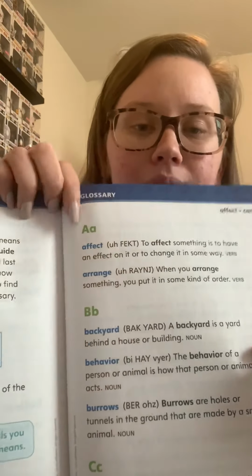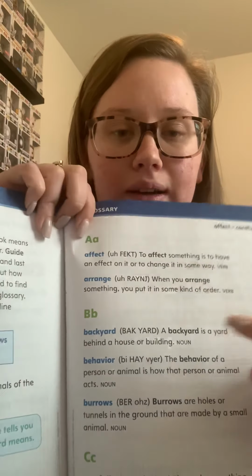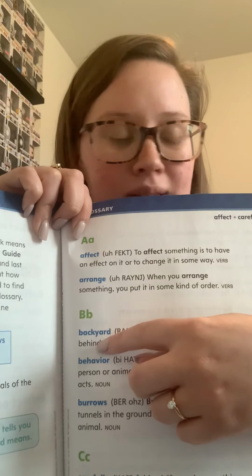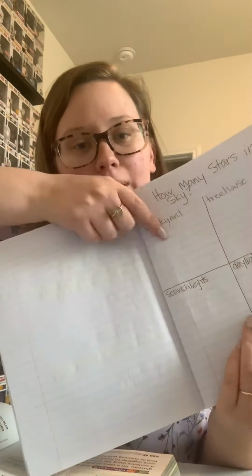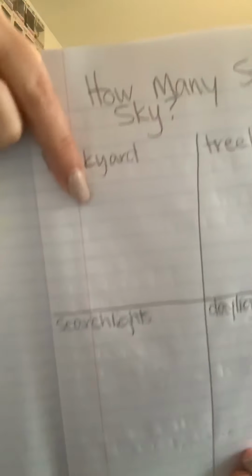So here I am at the back of my book, using my glossary. A and B. Backyard is my first word. I'm going to underline it so I don't forget where I found it. Backyard. A backyard is a yard behind a house or building. After I find my definition, I'm going to write it right here where it says backyard.